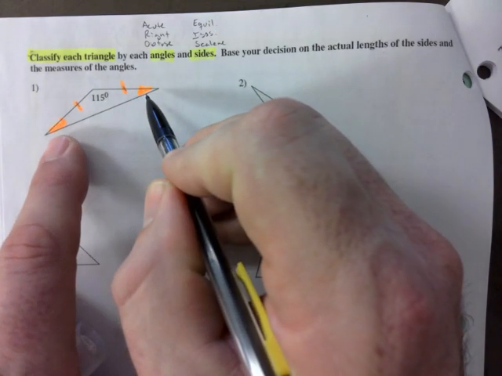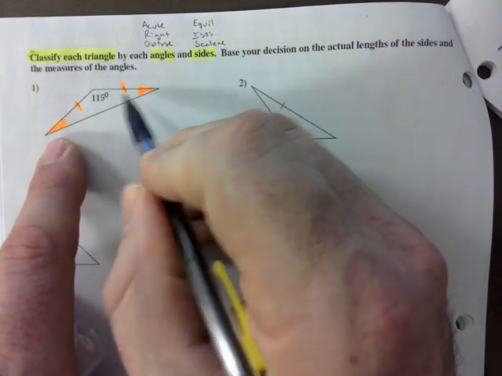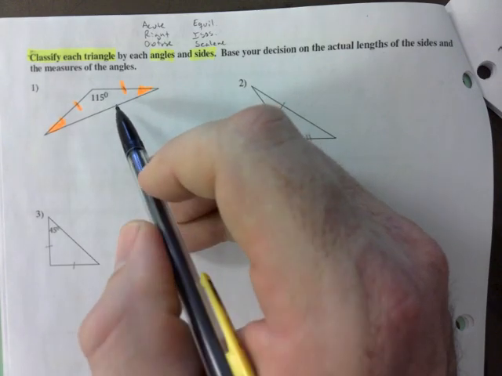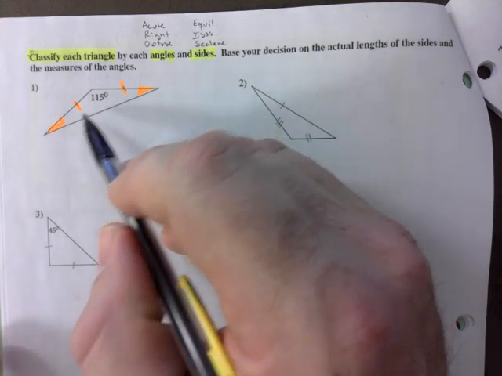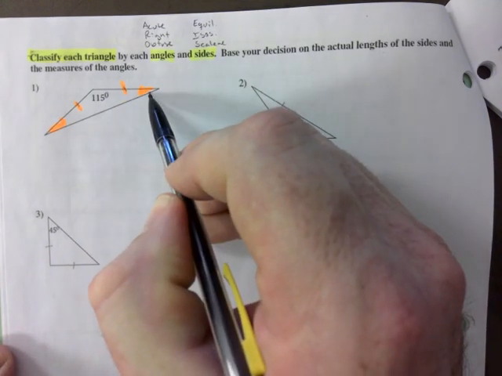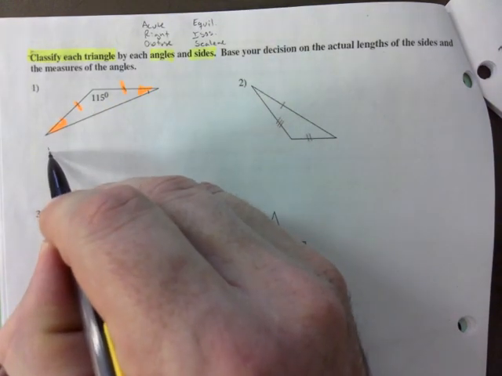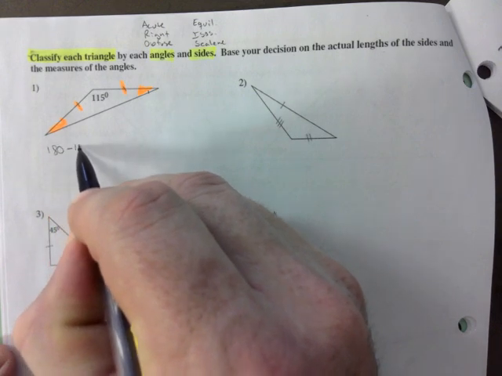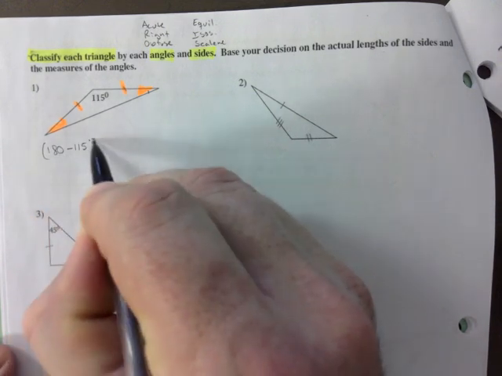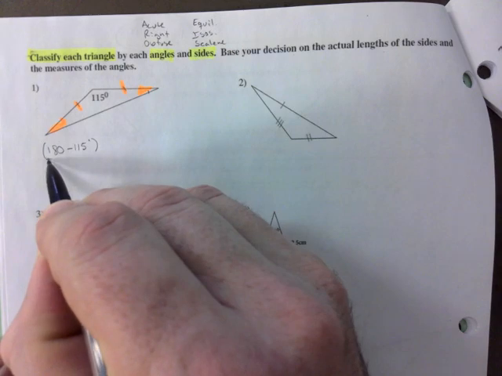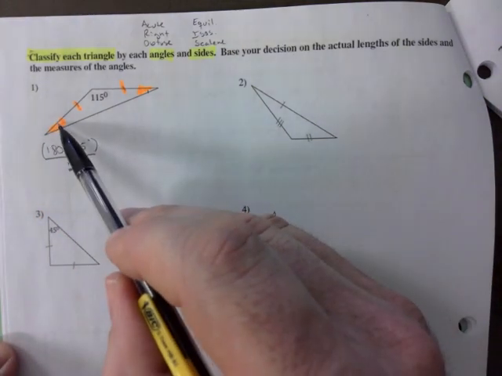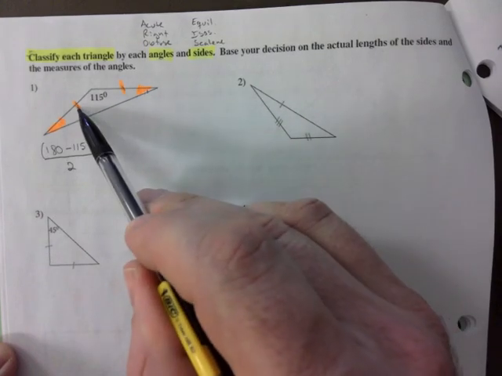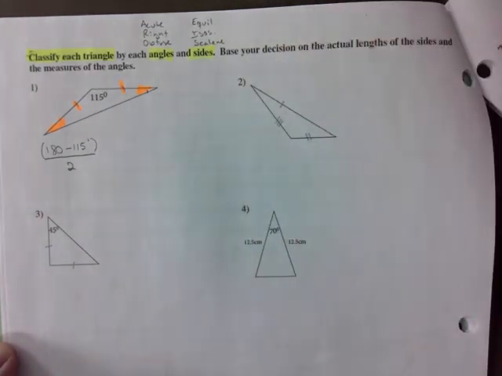But we need to figure out more. This is what I'm going to tell you: if you can find more information, do it. So can we find these angles? Absolutely. We can go 180 minus 115, right? We're going to take the 115 away from 180 and the remainder will be split in half, because we know that these two are the same, given that the sides across from them are the same.